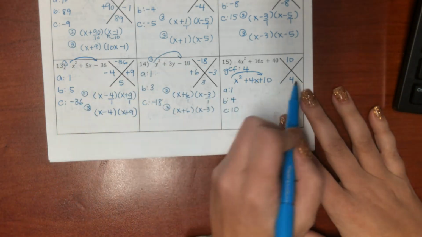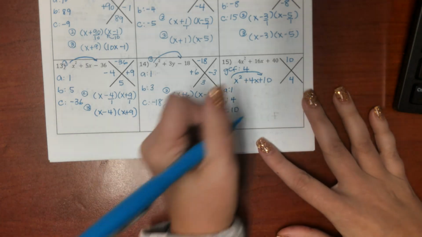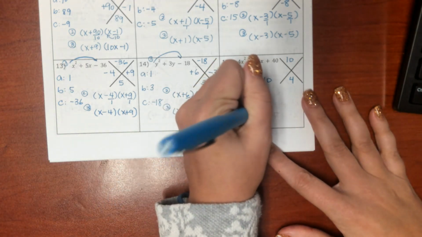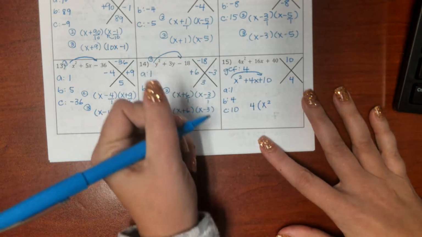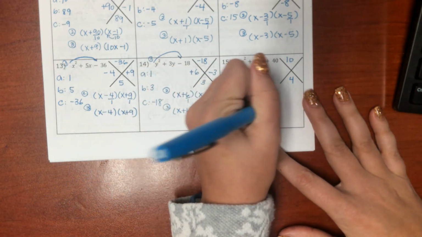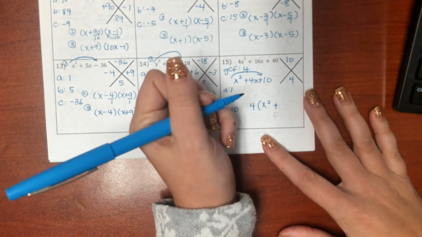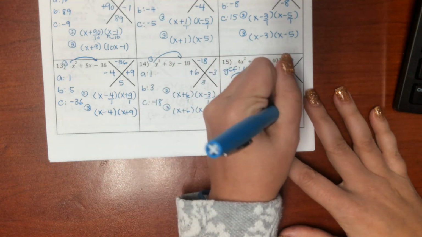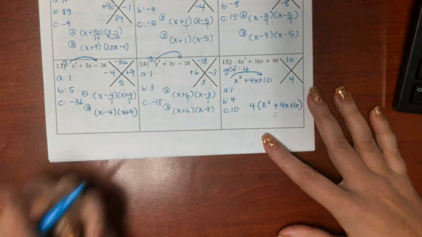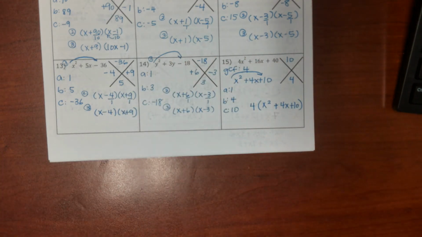There is not a way that we would be able to break this down anymore. So we would just say that our factored form is 4 on the outside. We've pulled that GCF out. And then on the inside of our parentheses, we'll have just our polynomial, x squared plus 4x plus 10. And that is the end of factoring using the X method.